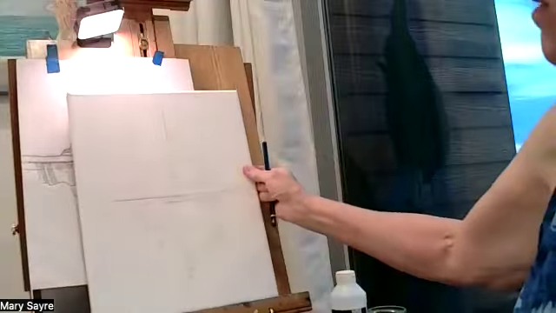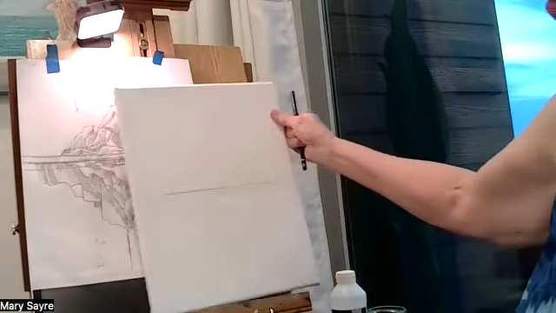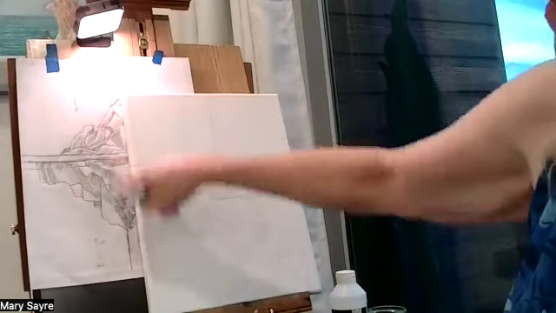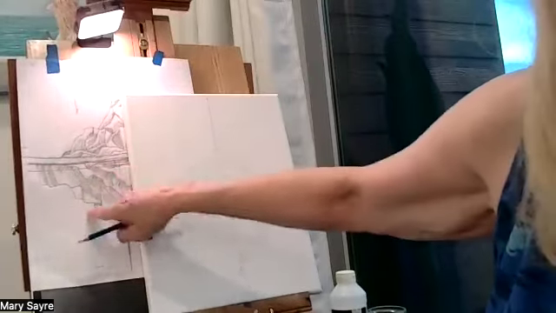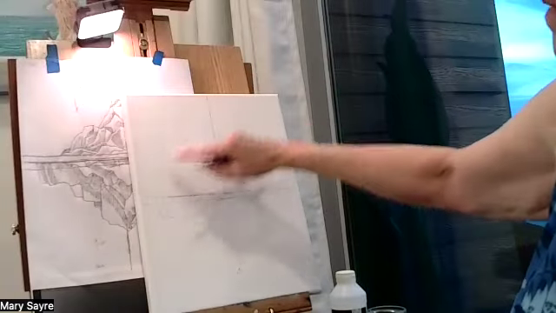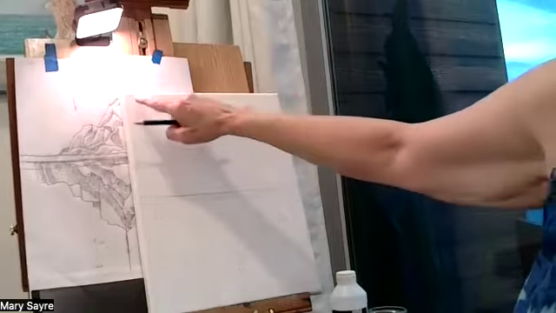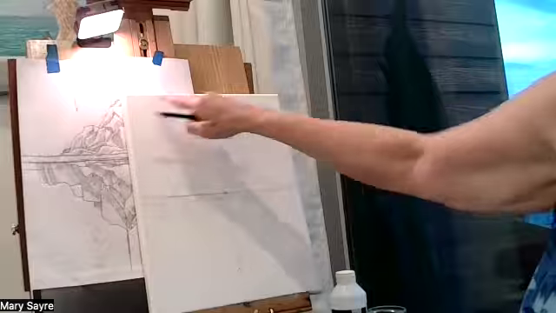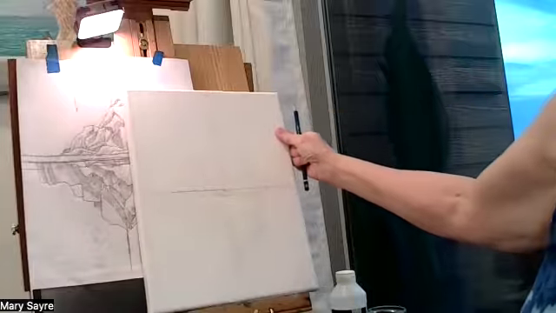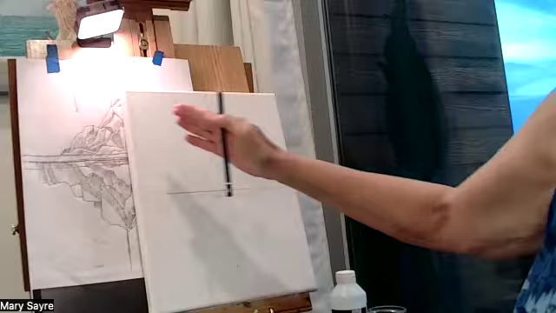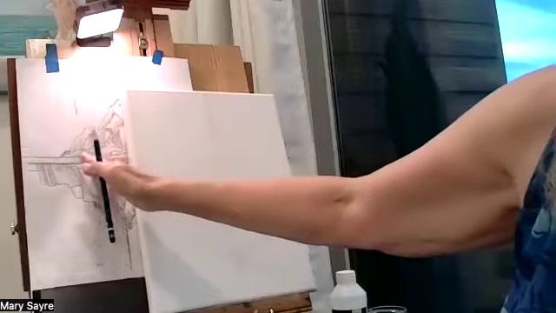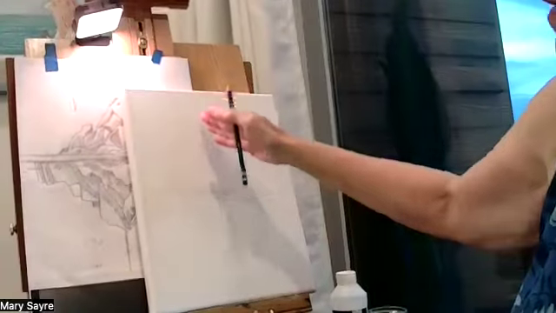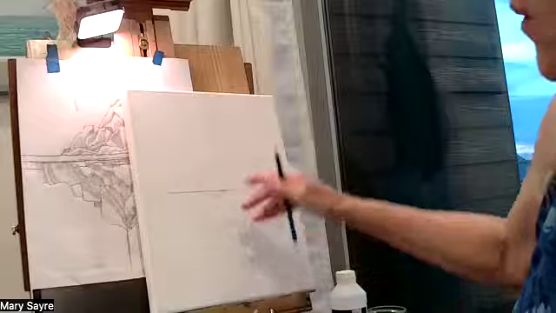You want a soft pencil on your canvas or your canvas board. We're going to start by separating this into 4 squares. This is an 11 by 14, so this is 7 inches to our center. We're going to split that and make a grid so that we can look at a drawing, make a grid, and transfer it to our panel.